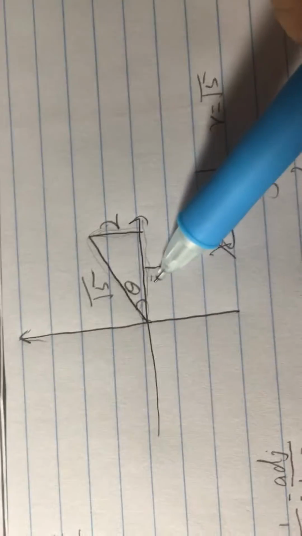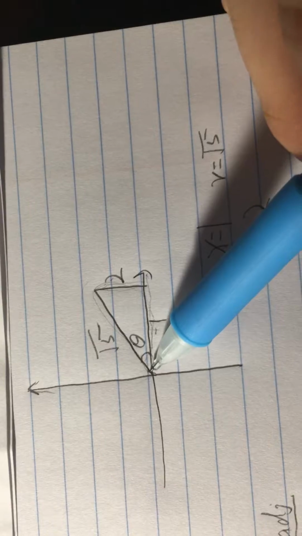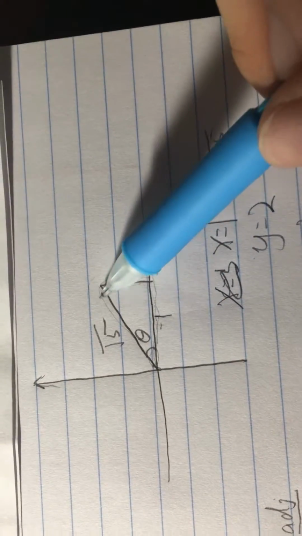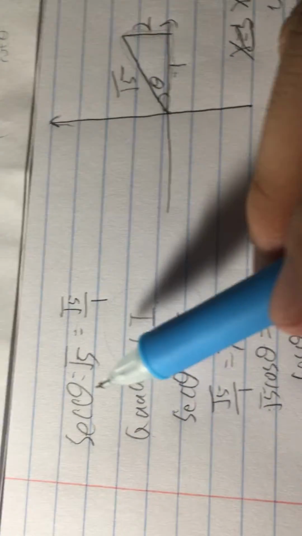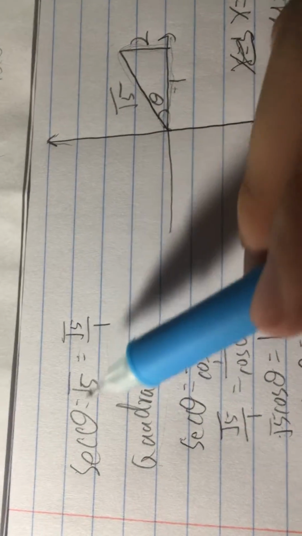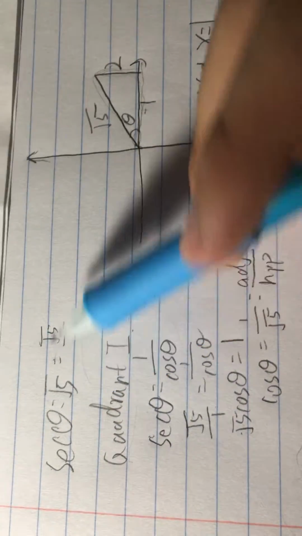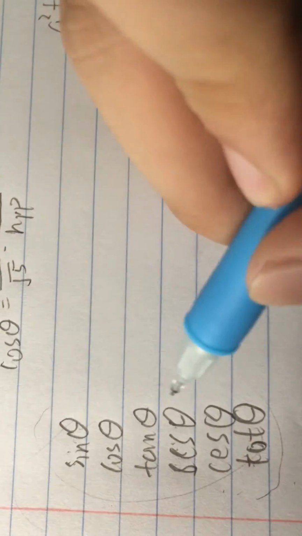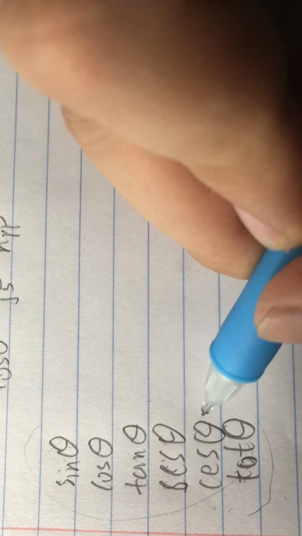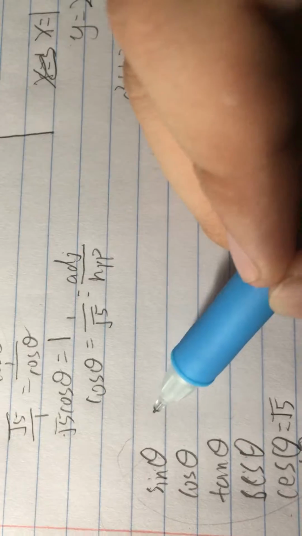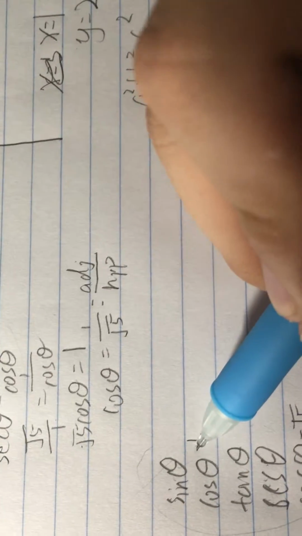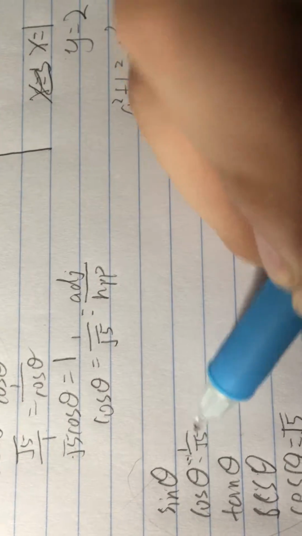Okay, so from now we know all three side values. We can do our problem, which is this. First we put the value we already know, which is secant theta equal to square root of 5, and we already know the cosine theta is 1 over square root of 5.